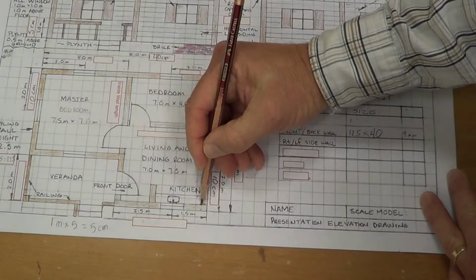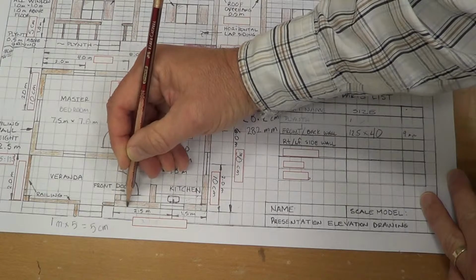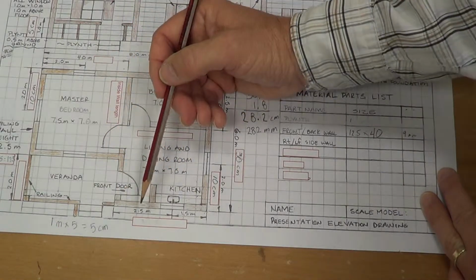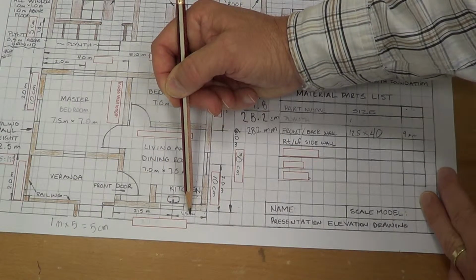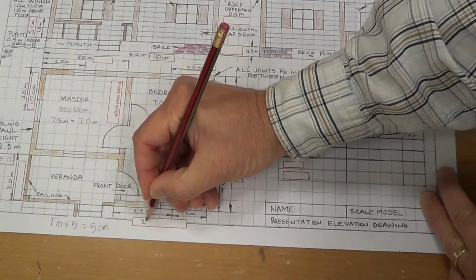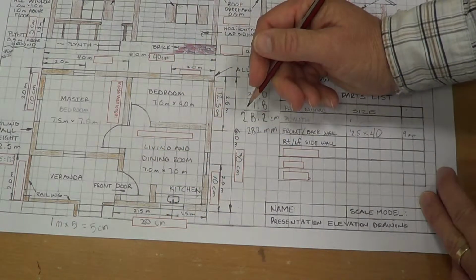So I'm going to already think about my front wall right here, in this length here. In this case, I'm converting my dimensions from my drawing. So that would be 2.5 plus 1.5 is 4 meters, and I'm going to multiply that times 5, and so I'm going to come up with 20 centimeters or 200 millimeters.